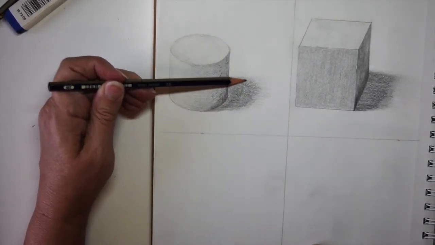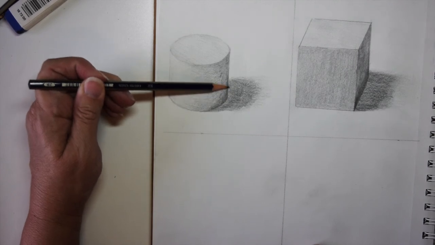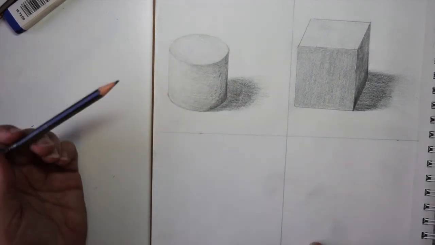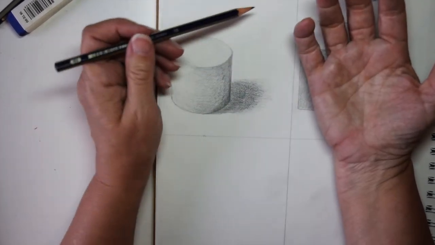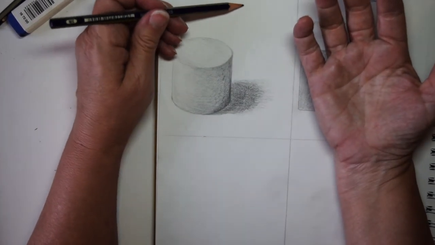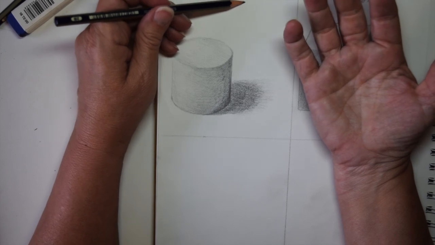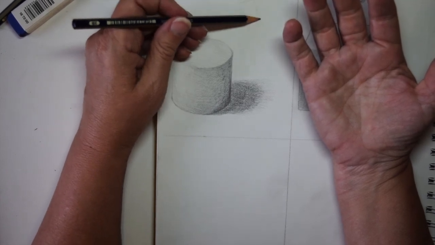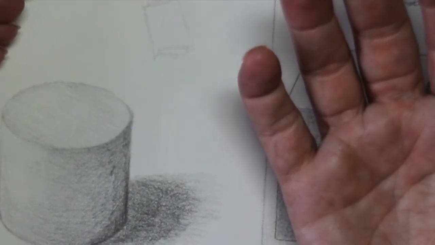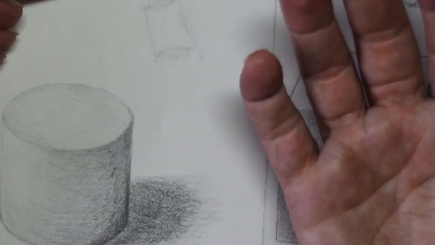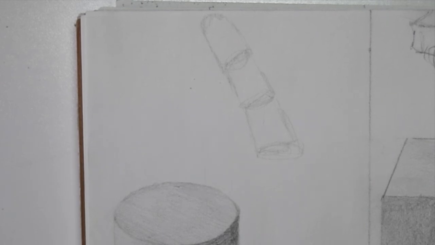So the next question is, where do you use or where do you find cylinders? Well, how about your fingers? If I draw my fingers out and I just simply think about the cylinder shapes, and put those cylinders together, I've got fingers.